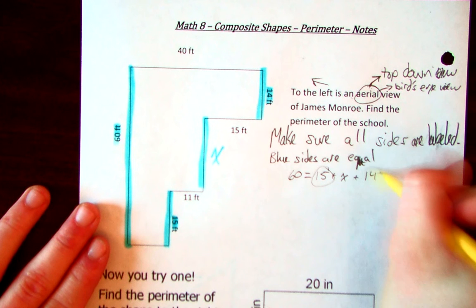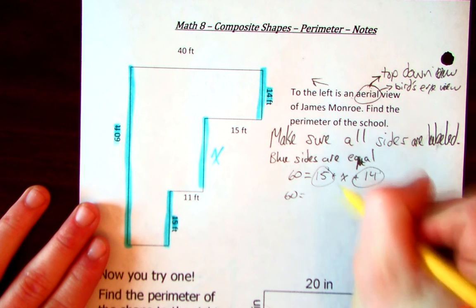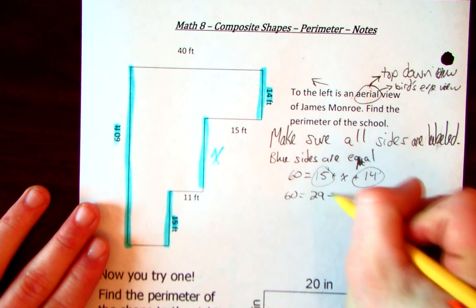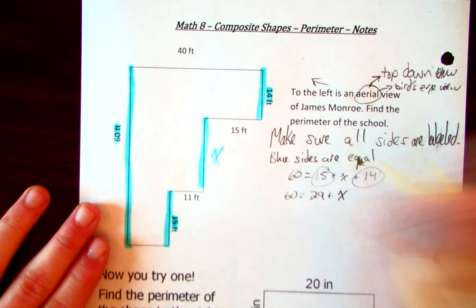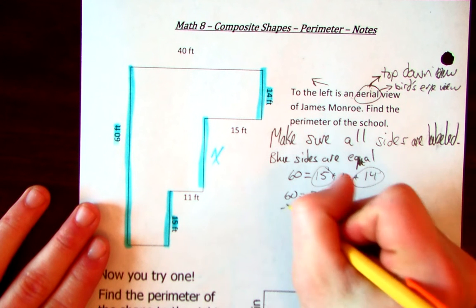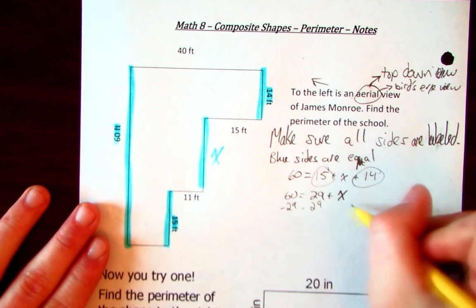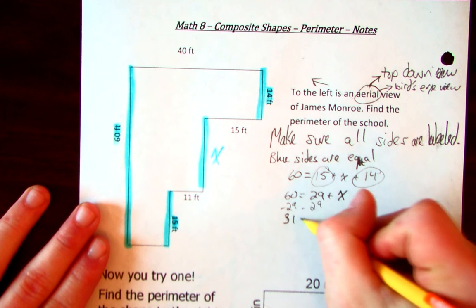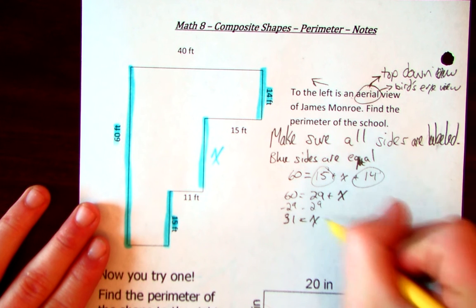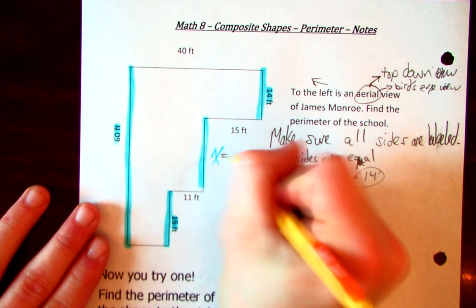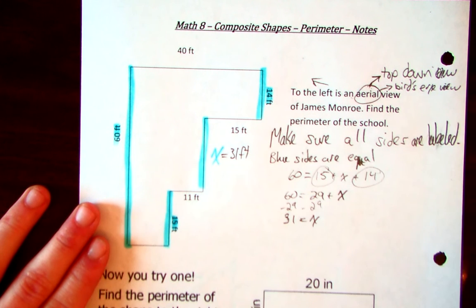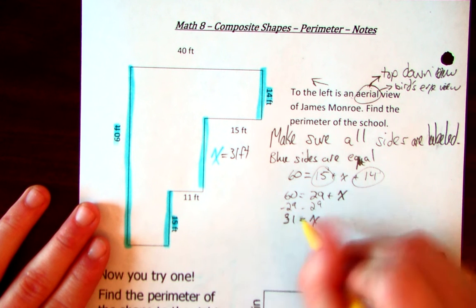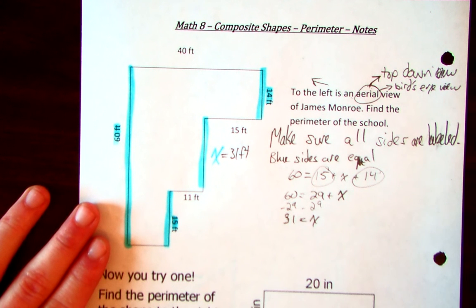Combine our like terms. We have 60 equals 29 plus x. Inverse operation to isolate the variable, and so we have that 31 is going to be equal to x. All right, so that means that this side here is 31 feet. Okay? Is this the perimeter? No, not yet, not quite.